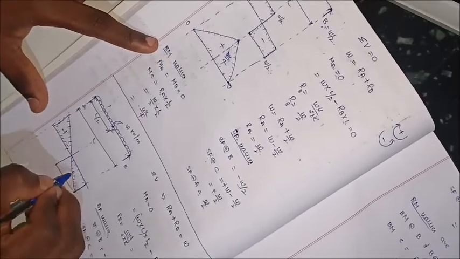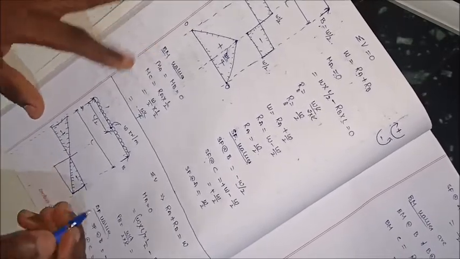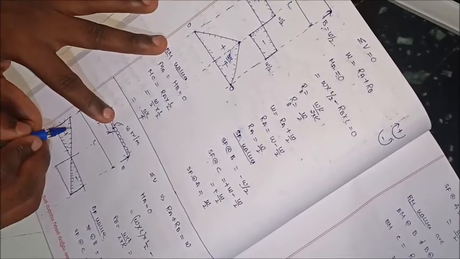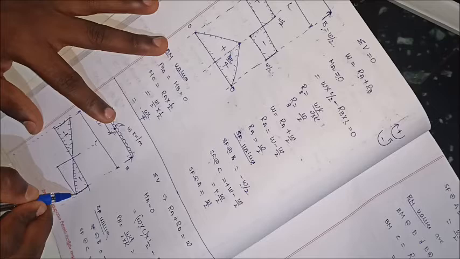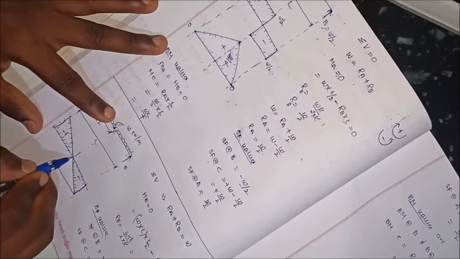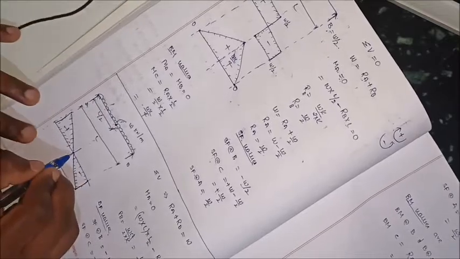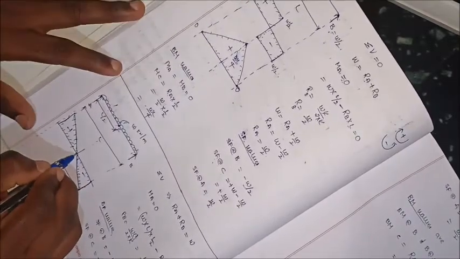This is the shear force diagram. Because of the UDL load, the shear force diagram varies linearly. This is the linear variation from here to here. Shear force at C is 0, as you have already calculated.